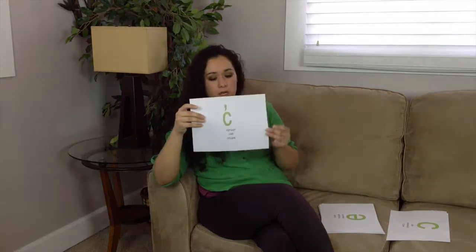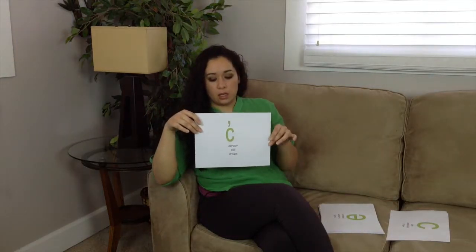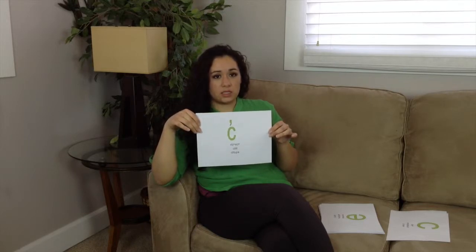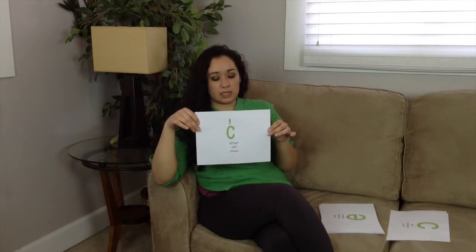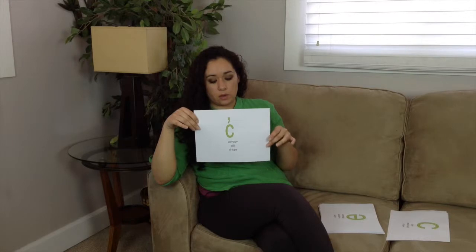The next letter is a glottal C. It makes like a TS kind of sound. We make this sound in English actually, but it's never at the beginning of a word. It's always at the end or the middle, like in itsy bitsy. The first example I have is tsquak, and then tsertuts.